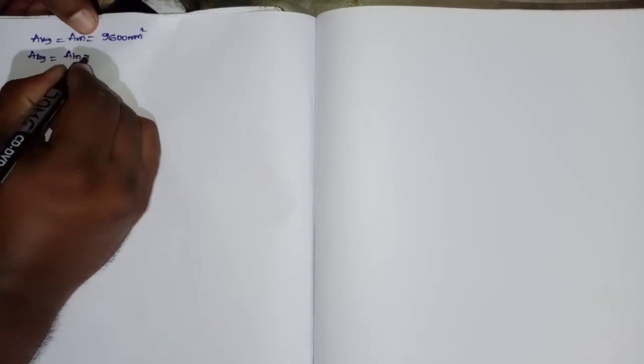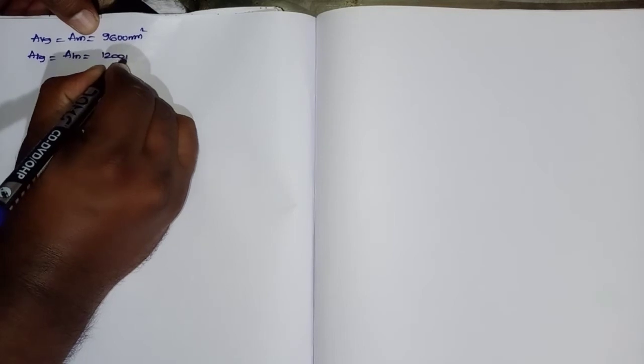Now after calculations I got AVG or AVN as how much? 9600 mm square. Okay, next ATG or ATN means area under tension, 1200 mm square. Okay, right.